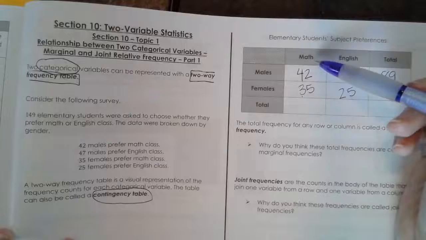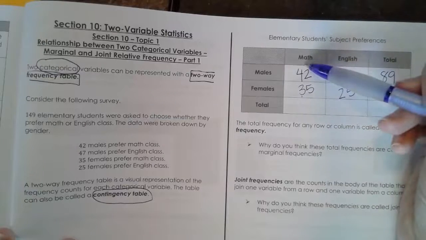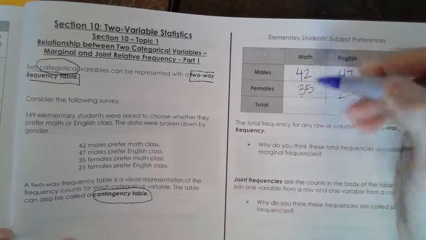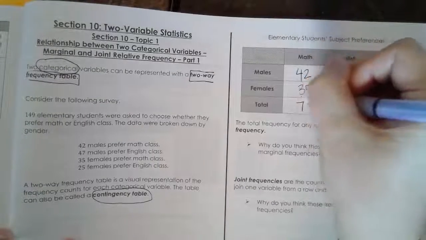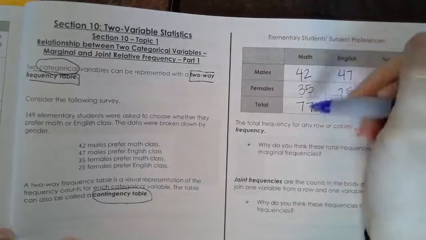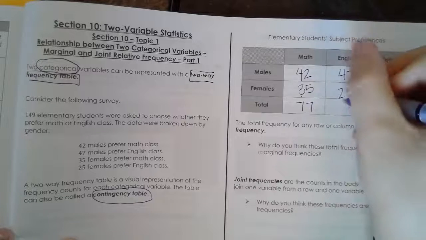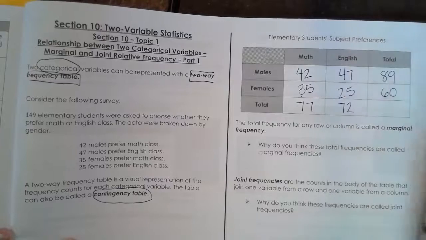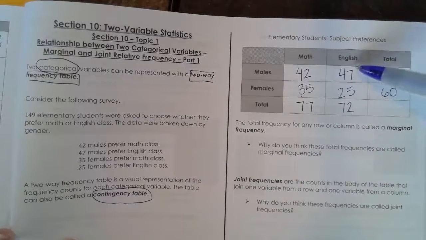Now, how am I going to figure out how many total people liked math? The same way I did this way, I'm going to add and get totals this way. So 77 total people that liked math and 72 total people that liked English.